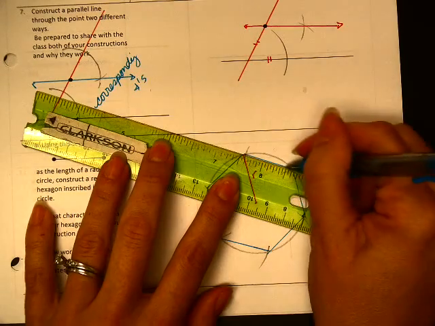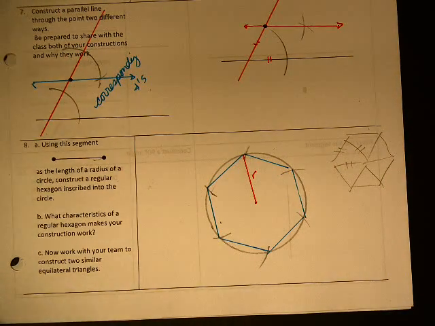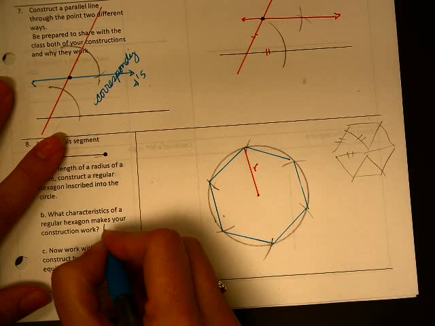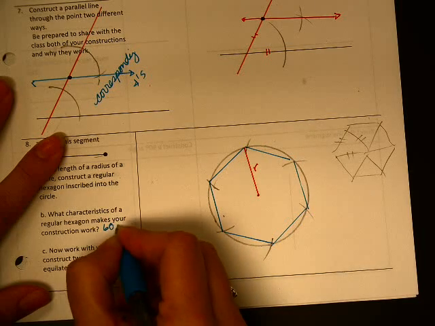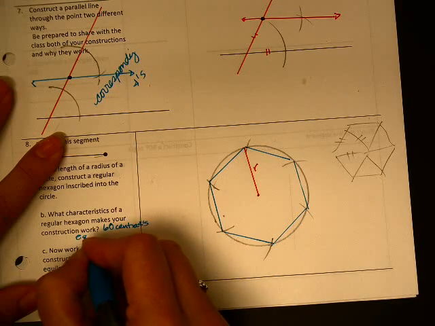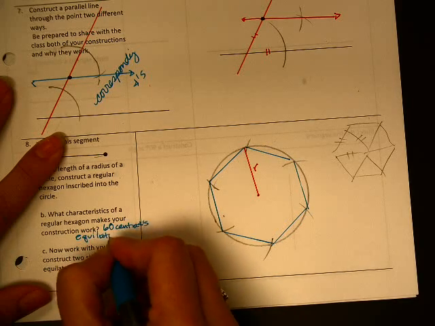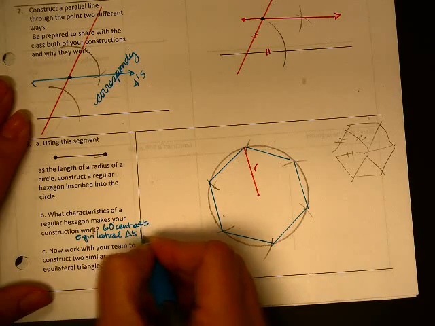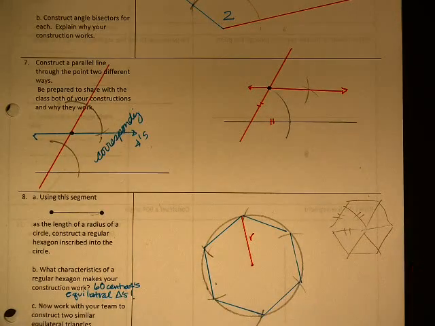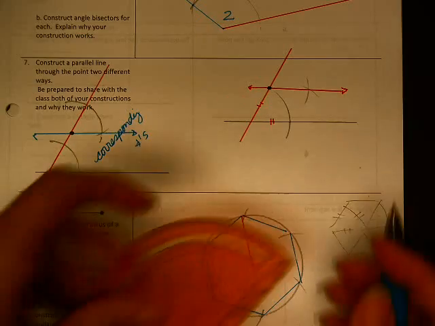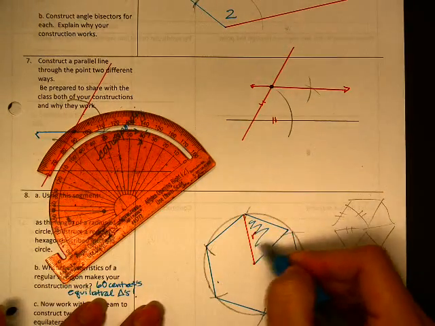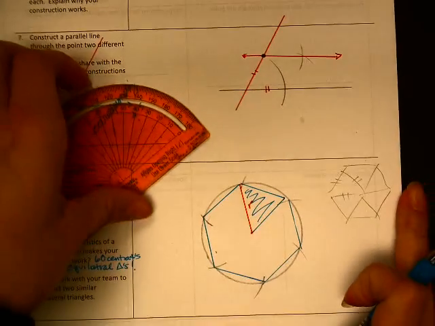So that would be my perfect and beautiful hexagon. So again, we have 60-degree central angles and equilateral triangles. Now, I want to create two similar equilateral triangles. So one of them, I would say easily, is this equilateral triangle there.